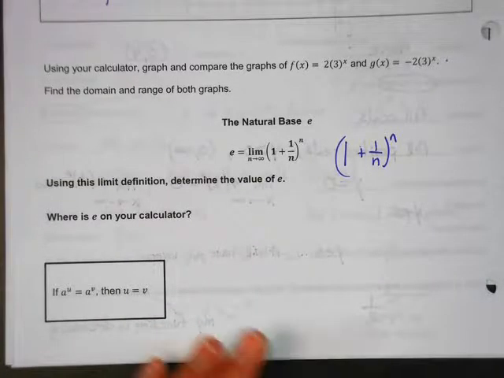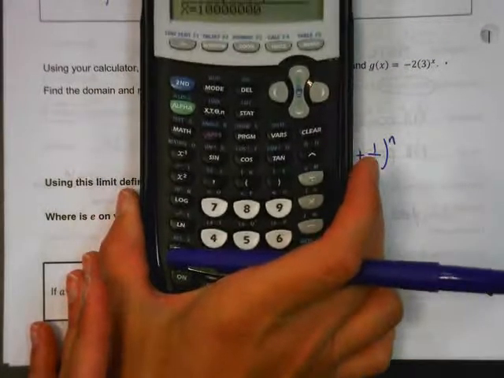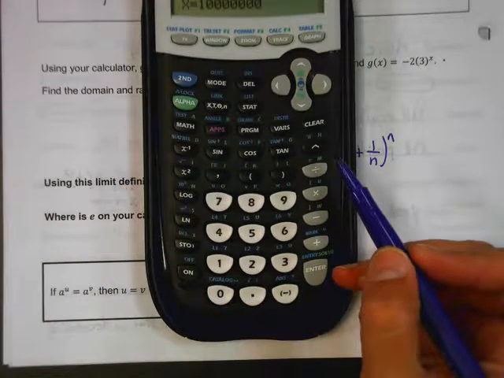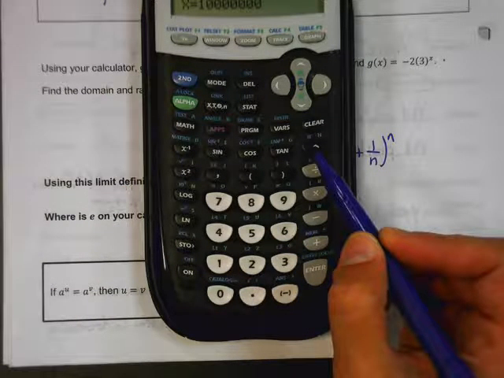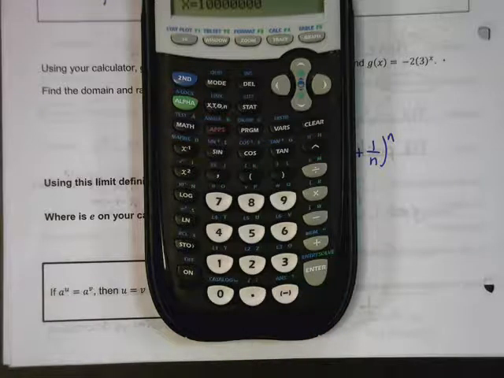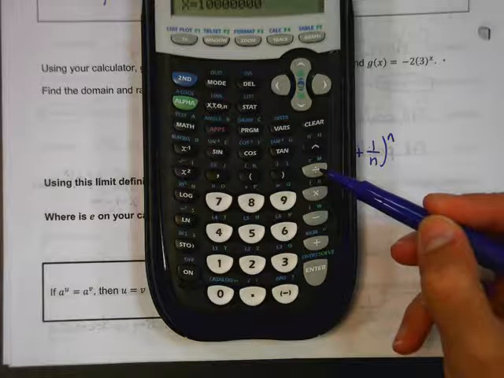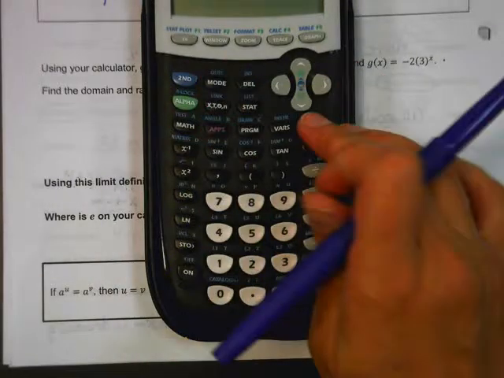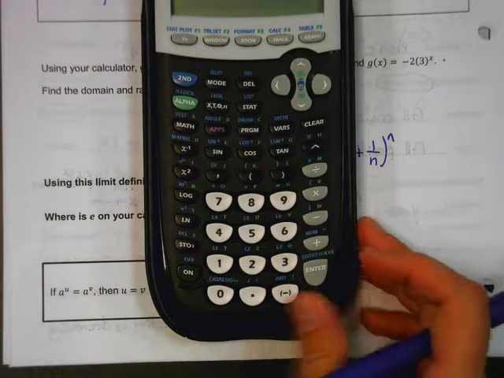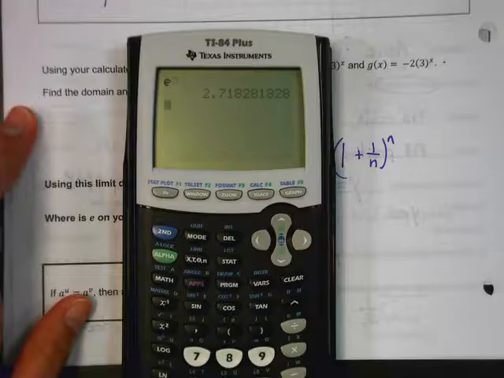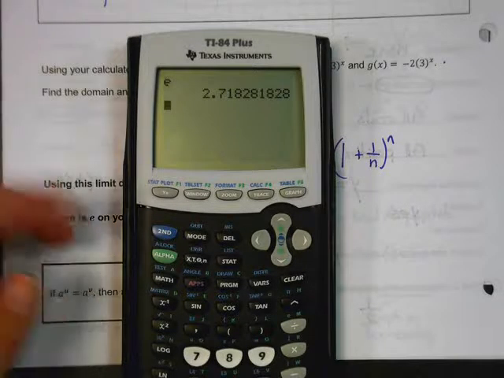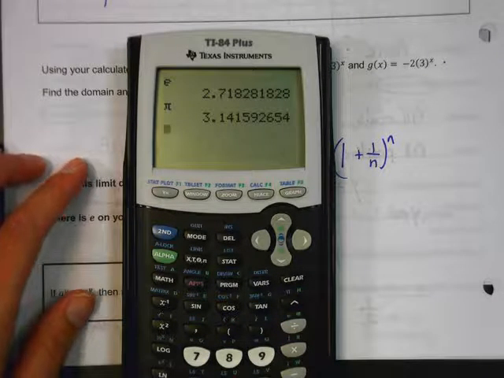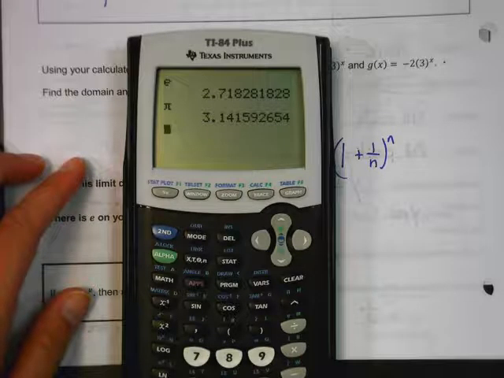It's on your calculator. So you guys know how to find pi on your calculator, right? Do you see pi right there above the little caret symbol? Do you guys see where e is on your calculator? Look at your division symbol. Do you see the blue e? Or yours might be in yellow. So it's just like pi on your calculator. There's e on your calculator, 2.718.